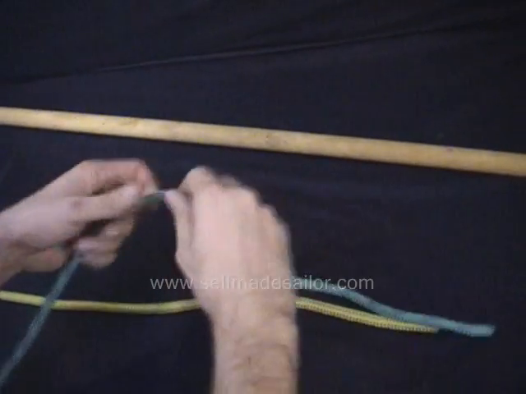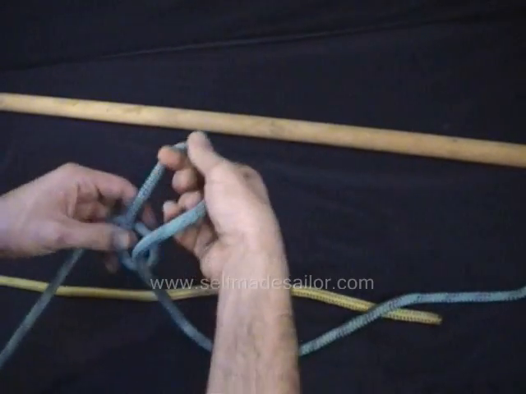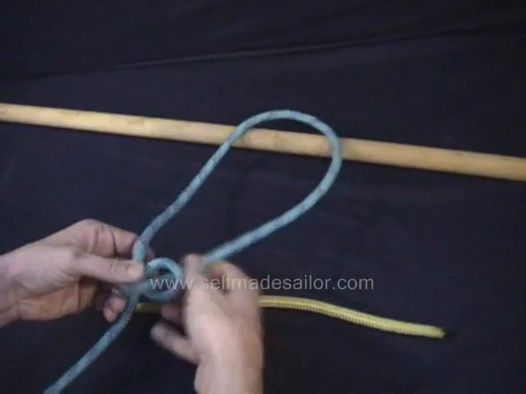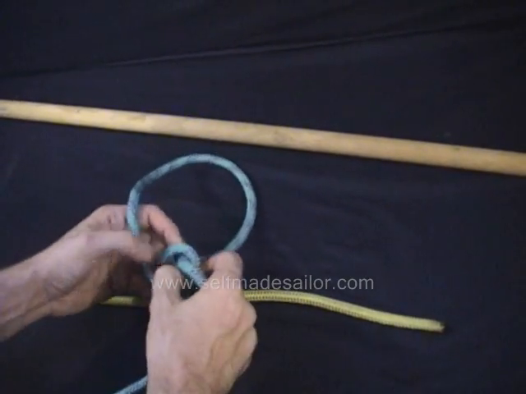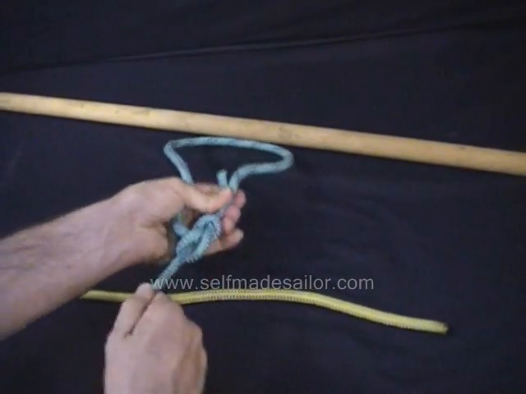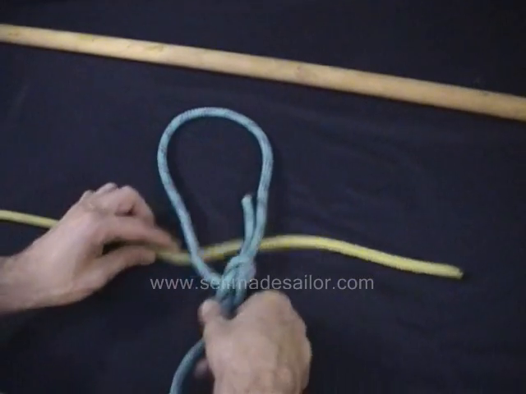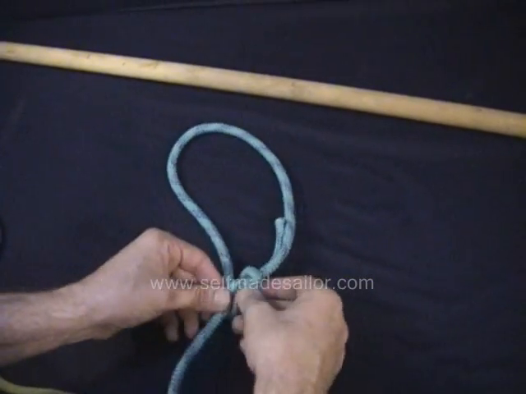We can also have a loop, which basically means exactly what it says. It forms a loop somewhere in the line. It could be in the middle, or in this case with this bowline, it's formed in the end of the line.